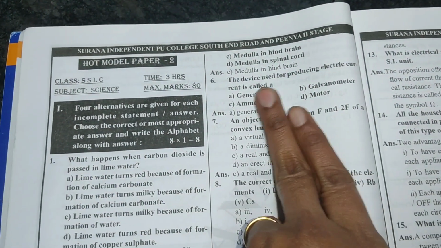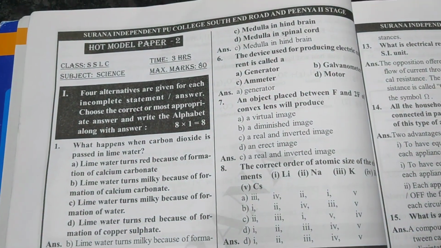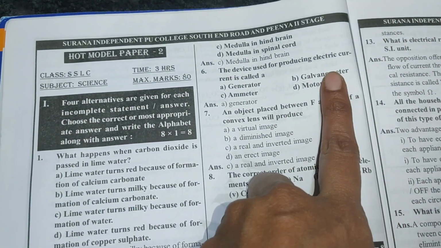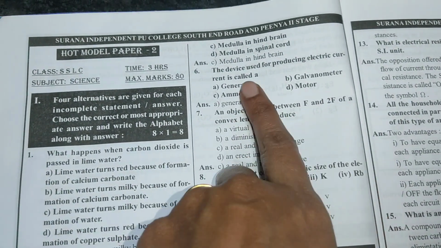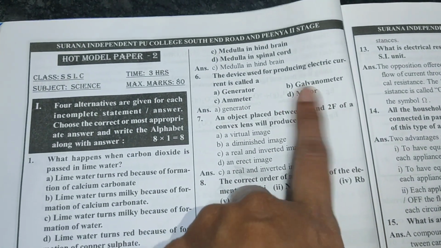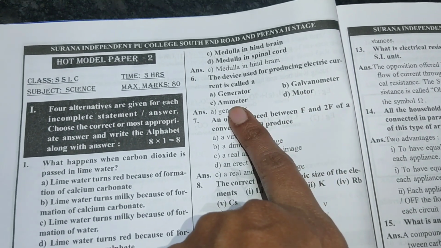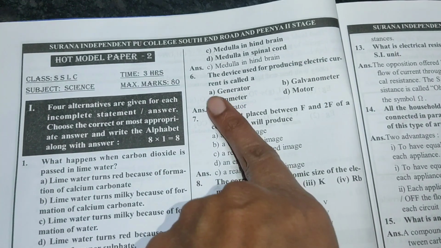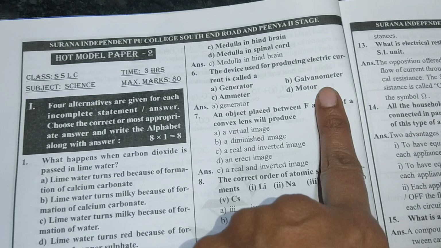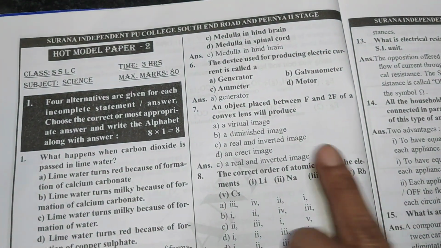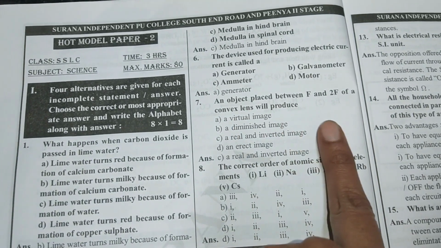Then, the device used for producing electric current is called, we know that the device used to produce electric current is a generator. Then the others we can see here: galvanometer, ammeter, motor. Galvanometer and ammeter are not used to produce electric current, and a motor converts electric current into mechanical energy. So it is not a correct answer. Generator is the answer.